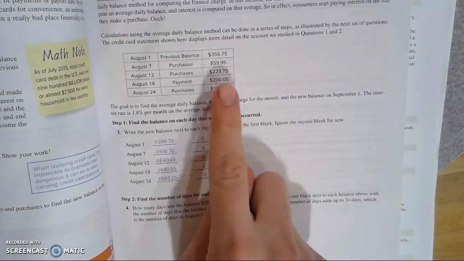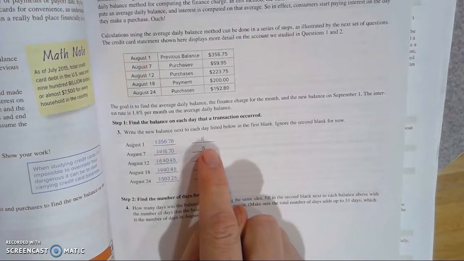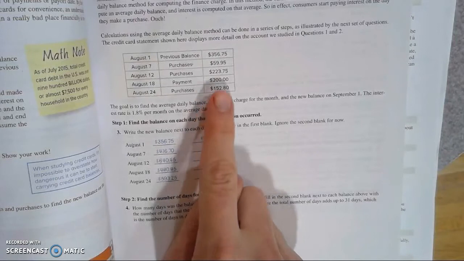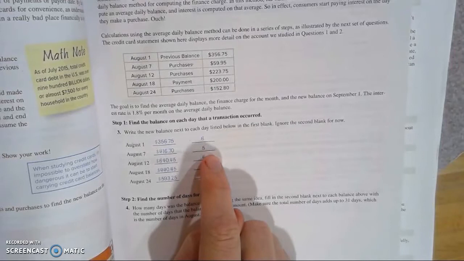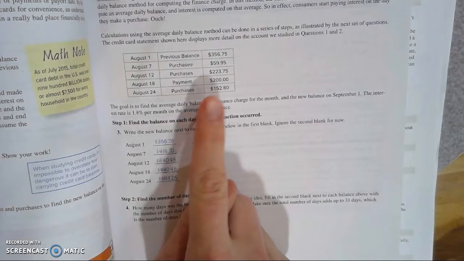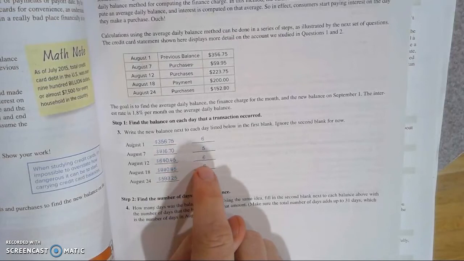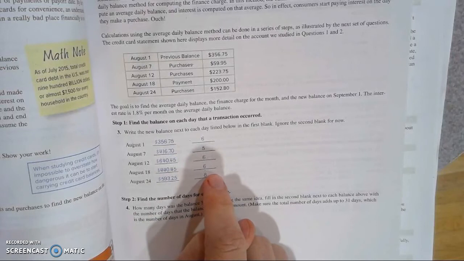As of August 7th, we made $59.95 in purchases. That made the balance $416.70. It was that balance for 5 days until August 12th, when we made some more purchases and increased the balance to $640.45, for 6 days until August 18th, when we made a $200 payment and reduced the balance to $440.45. Then it was that for 6 days until August 24th, when we made some more purchases and increased the balance to $593.25, and it is that balance for 8 days.